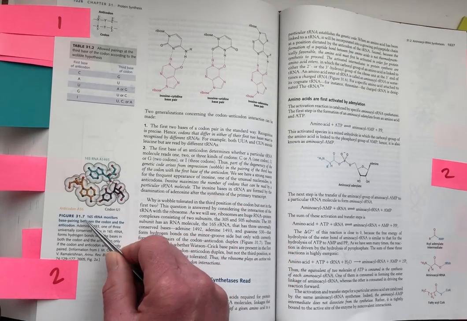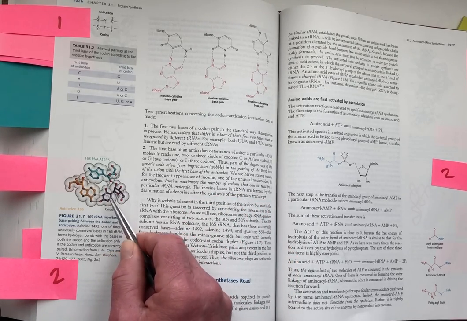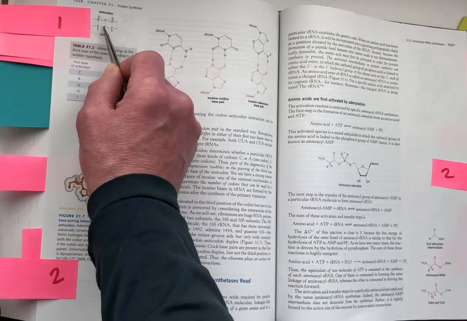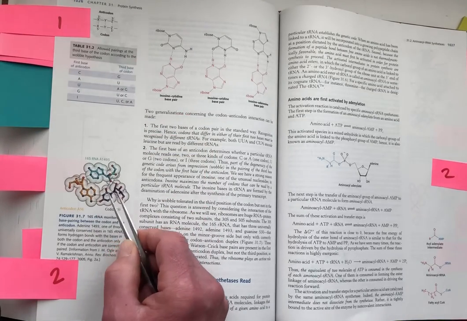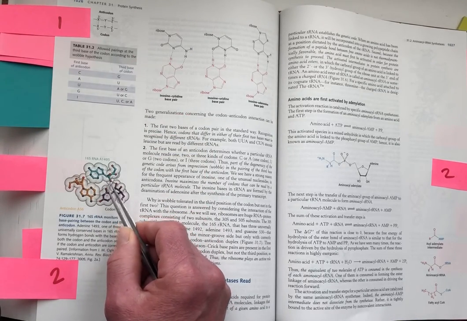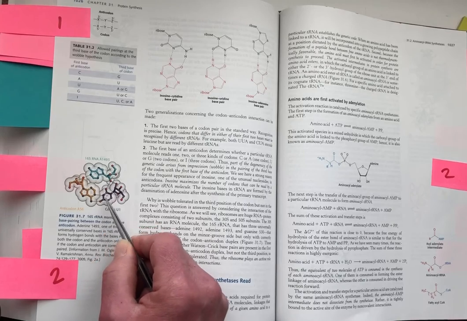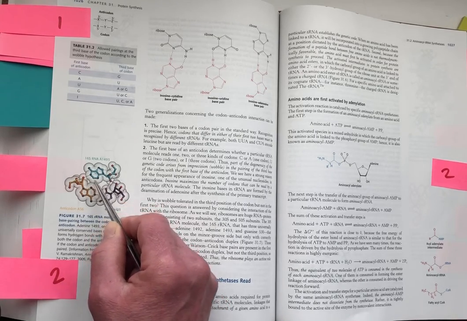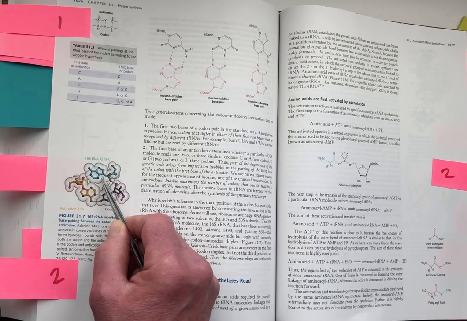Over here, 31.7 explains why base pairing is so strictly enforced at these first 2 codon positions. It has to do with steric complementarity. The bases are being examined in the minor groove by a component of the 16S ribosomal RNA.